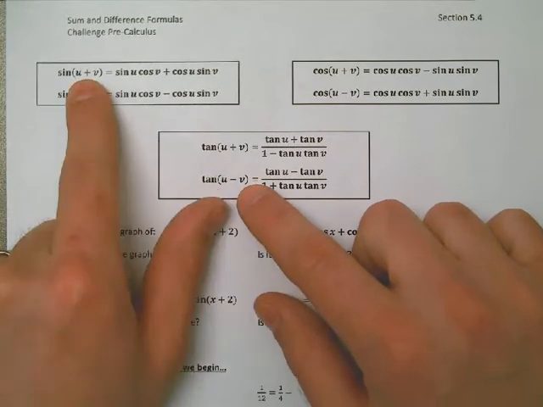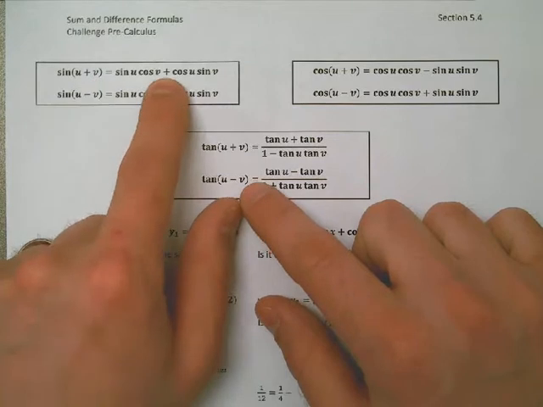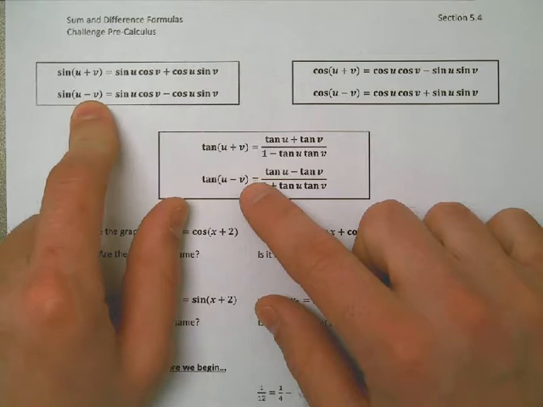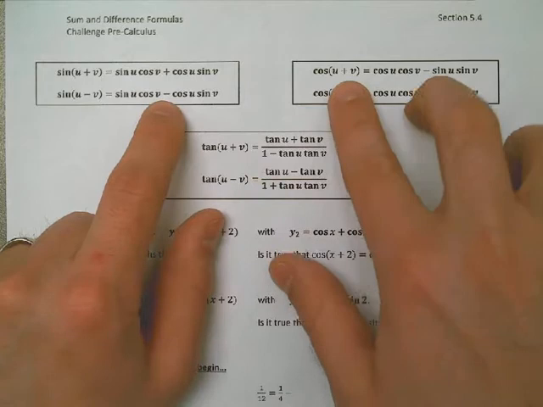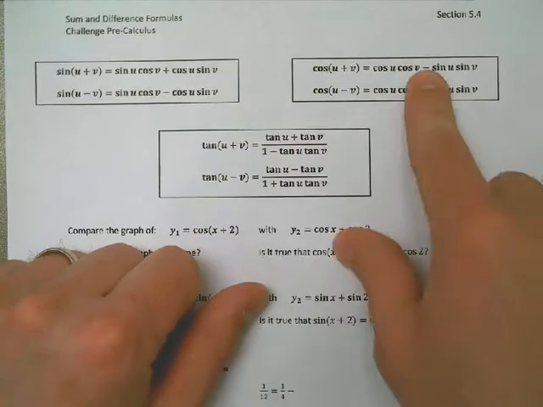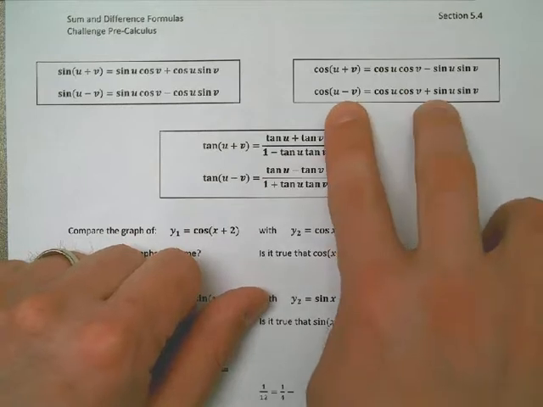See, if I add two angles together, say 30 degrees and 45 degrees, then this is the formula I'm going to use. I'm going to use a positive sign. But if I'm taking 45 minus 30 maybe, I would do a subtraction sign in the middle. We can see with the cosine, it actually ends up being opposite sign, right? So if I have the cosine of two things that are added together, I'm actually going to do a subtraction thing in the middle. And vice versa for subtraction, that becomes addition.